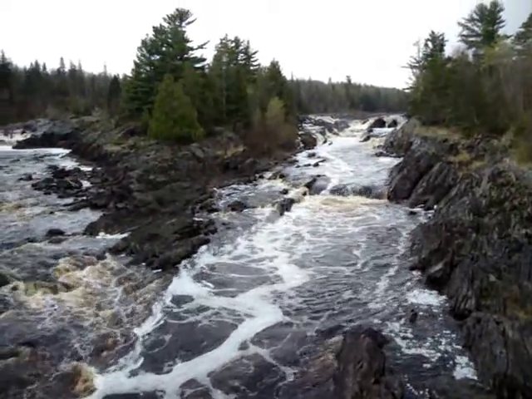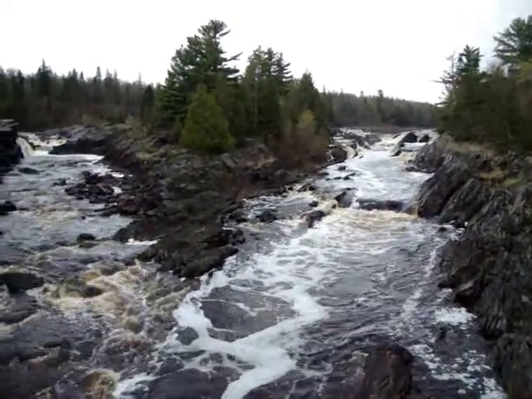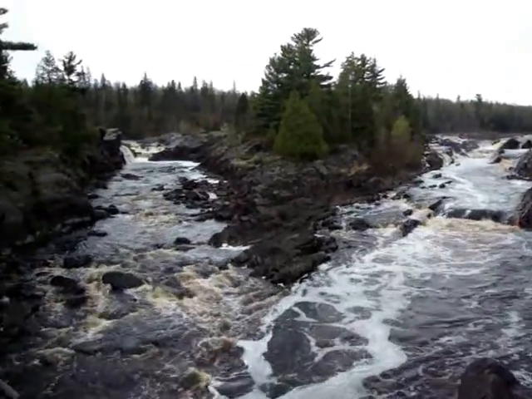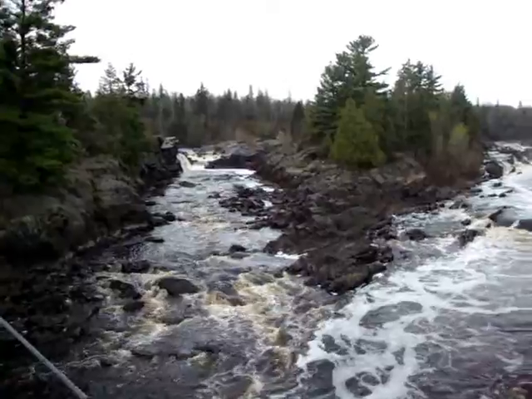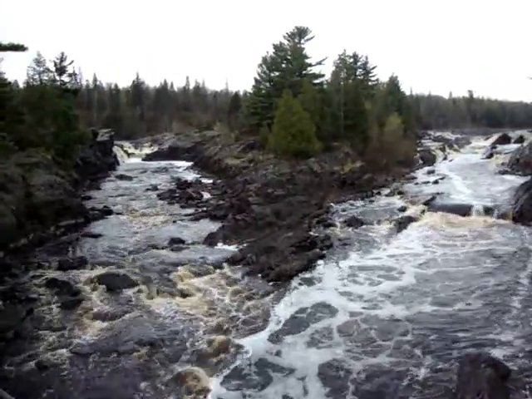Welcome to Cooke State Park. Today it's a beautiful and popular place to hike and to enjoy nature. About 1.8 billion years ago, this area was hundreds of feet underwater in a Precambrian sea.